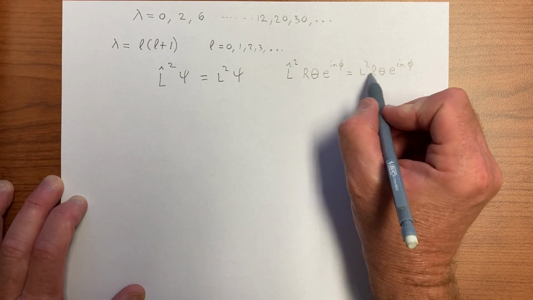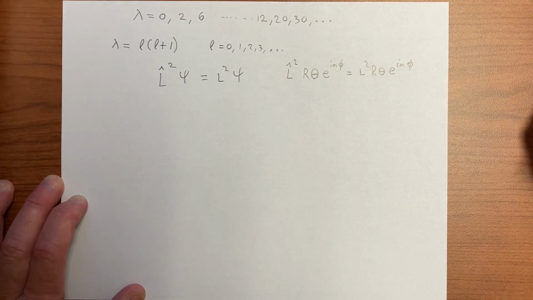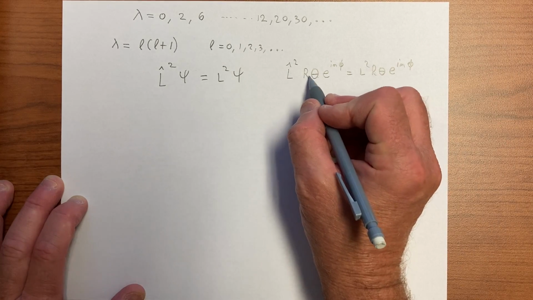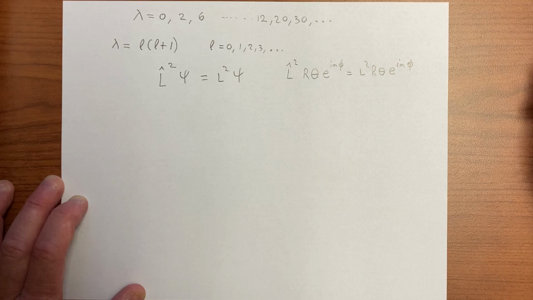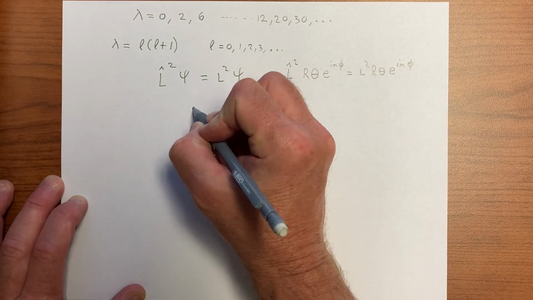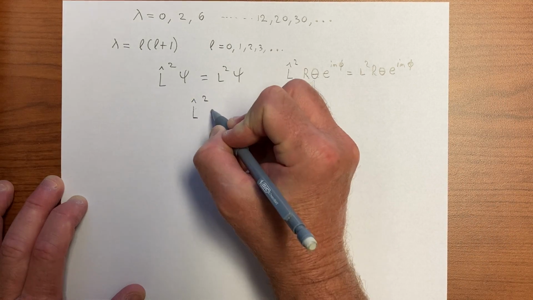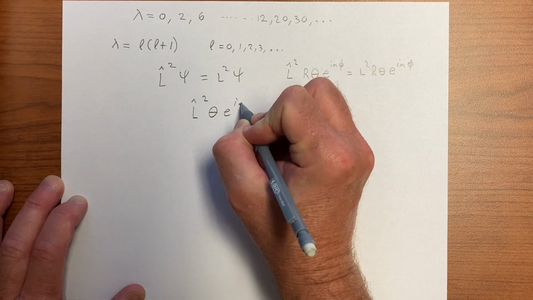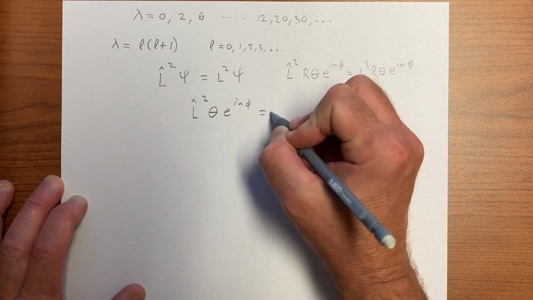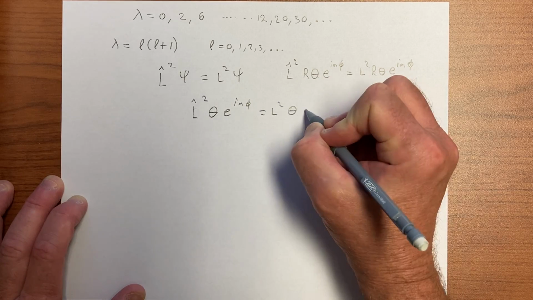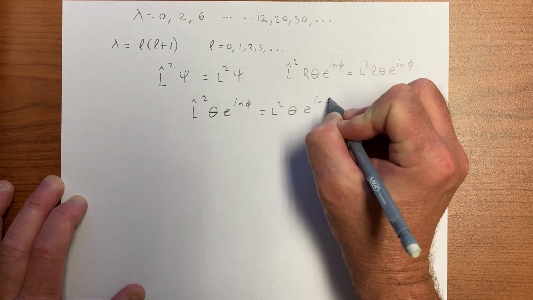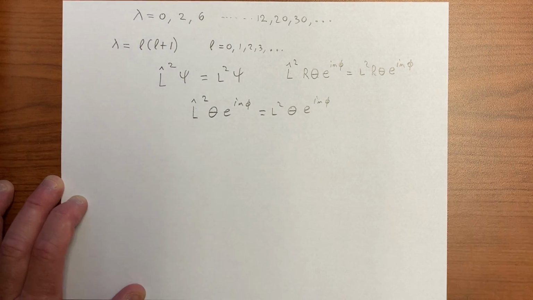This thing doesn't act on this, so this just cancels out. In other words, this just goes through the R function, doesn't do anything. So L squared e to the I m phi gives us L squared theta e to the I m phi.